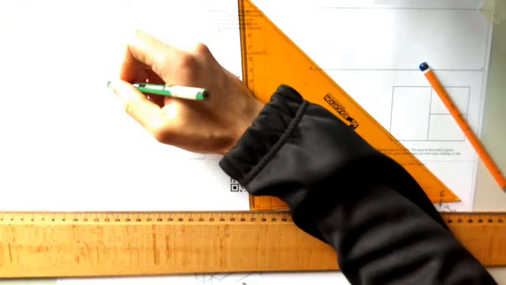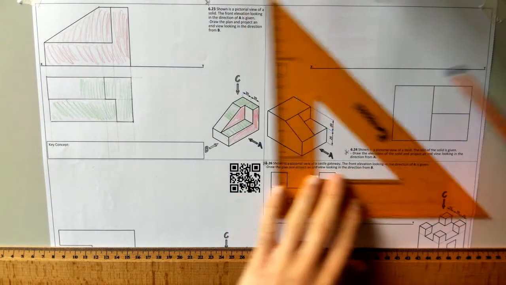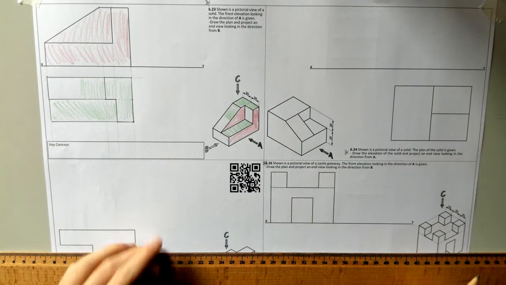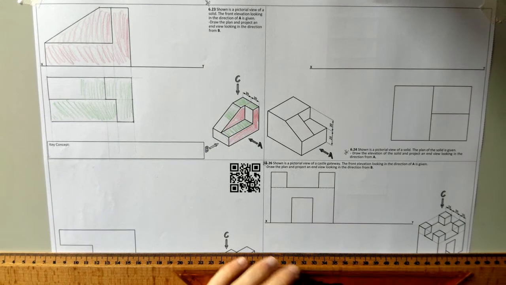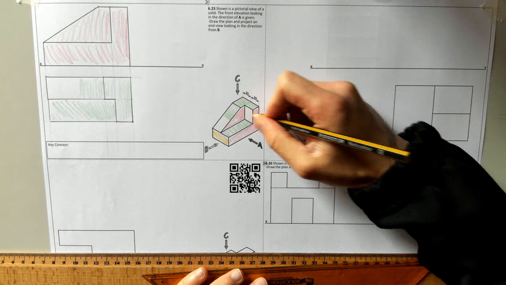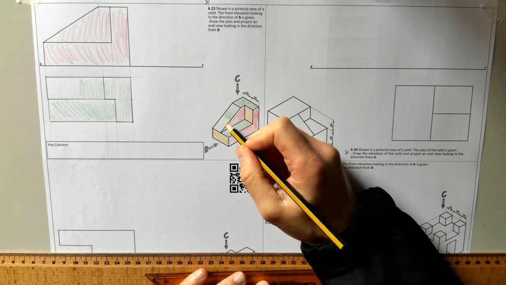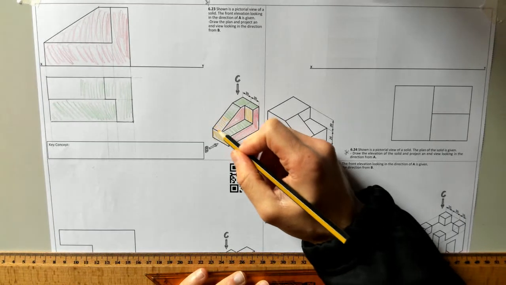And I'll just colour that in green there as well for half of it. There's a reason why now, you'll see. So there's my plan drawn. My end view is looking in this way. So with my end view, I can see this section here and this section here. And I can also, when I look in, because it's sloped up, I can also see this section here.